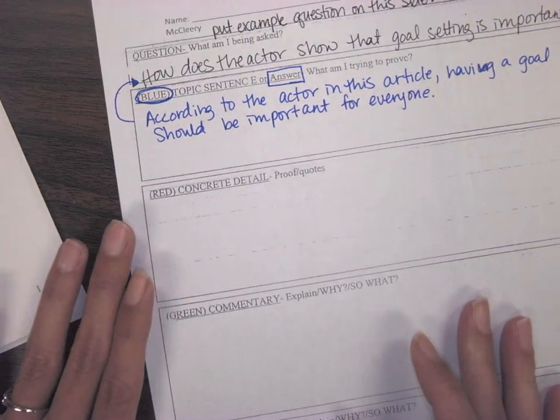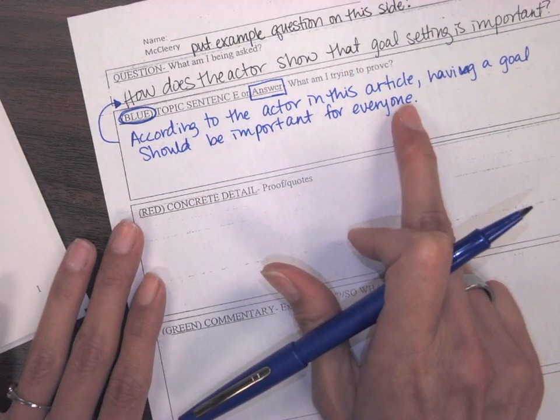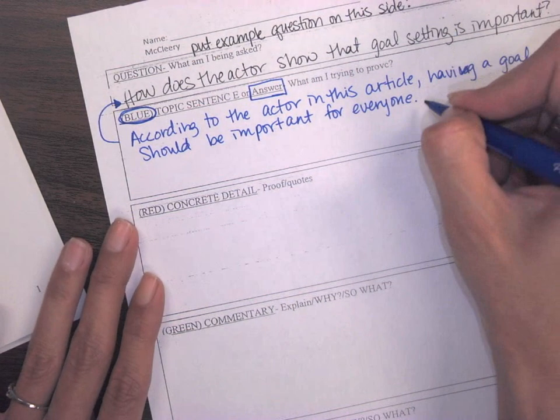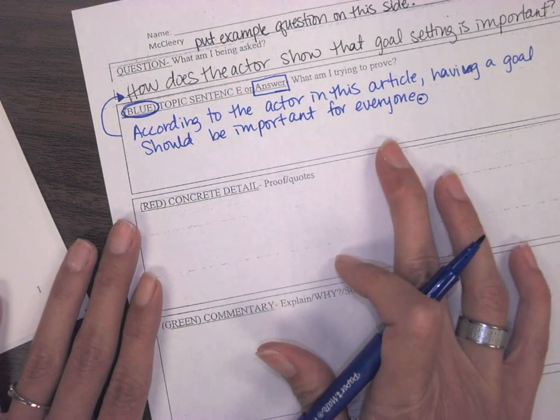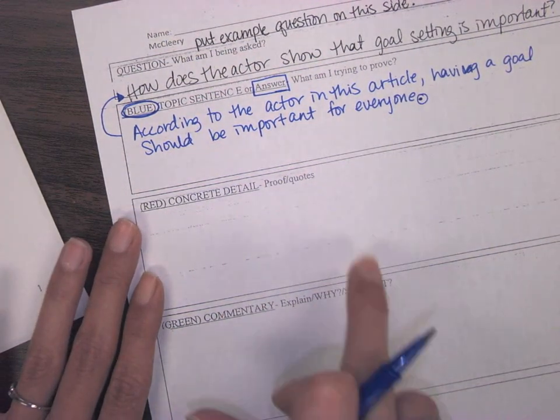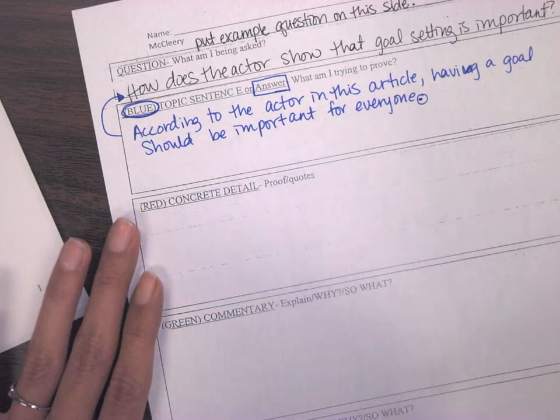Done. So notice you have a period at the end. Make sure you have a period because I'm going to be checking. In fact, I'm just going to make it really big. Since you're actually typing it out, hopefully you won't forget that, but when you get in class and you're writing these in front of me, don't forget those periods.